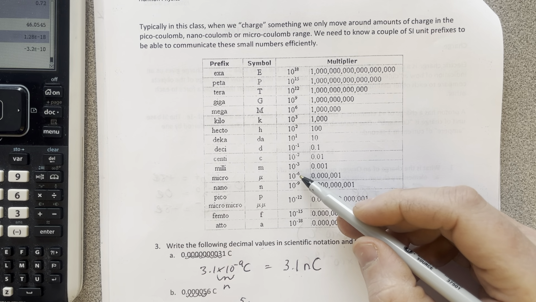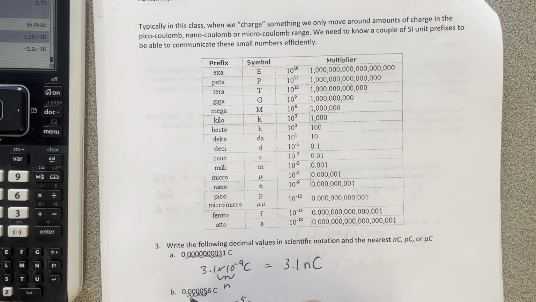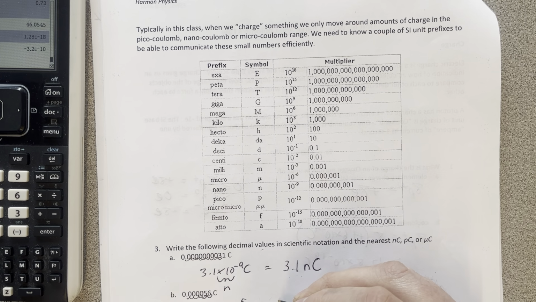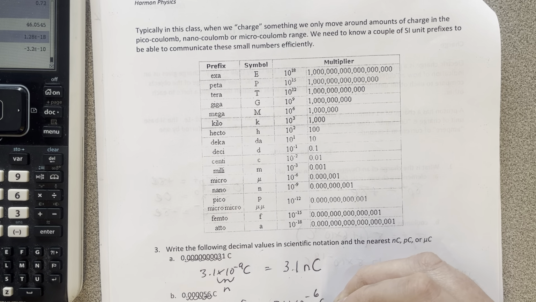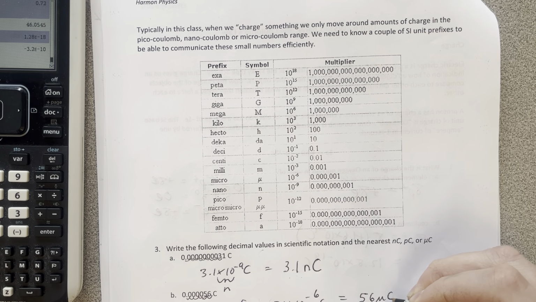So I want to make it 10 to the negative 6. Well, I would have to go one more here, right? If I went one more, so I could make it, we'll go one more here. I would go 56 times 10 to the negative 6 coulombs. Then I can write it as 56 microcoulombs.